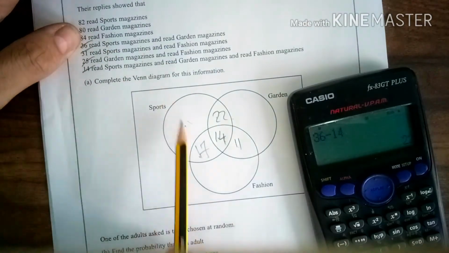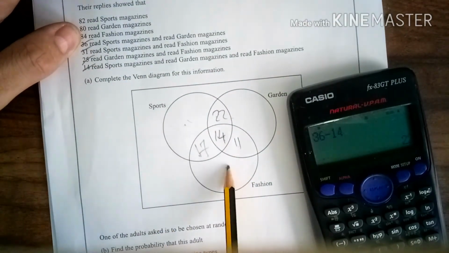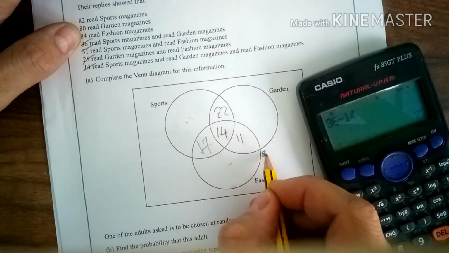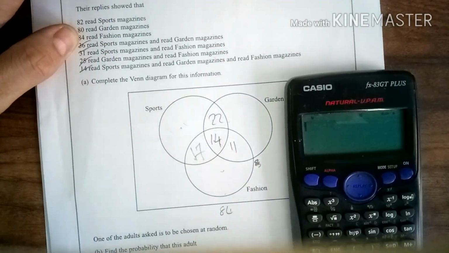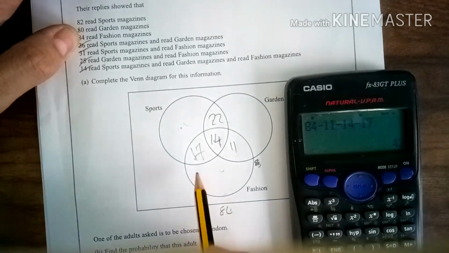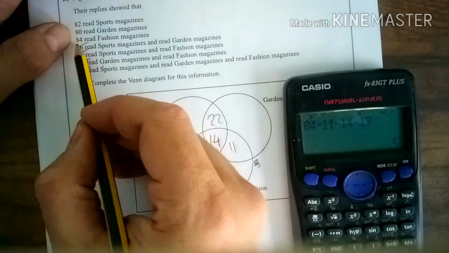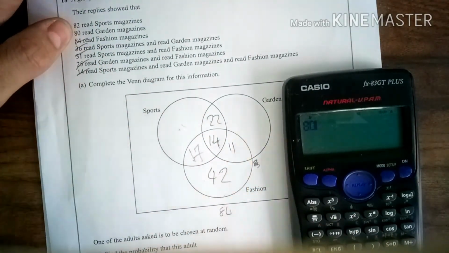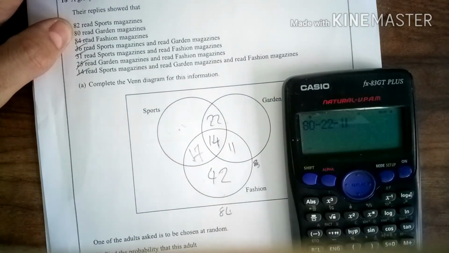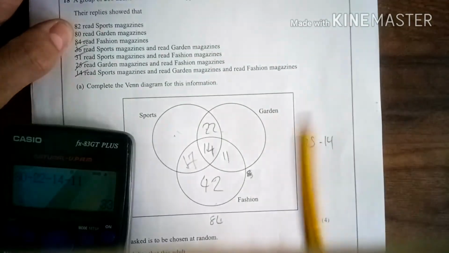Now, 84 read Fashion magazines. I don't want to put that there because that would be incorrect. 84 includes all these three. So I'm going to do 84 minus 11 minus 14 minus 17, which means this is 42. 80 read Garden. So this 80 includes all of them. So it's 80 minus 22 minus 14 minus 11, which means it's 33.